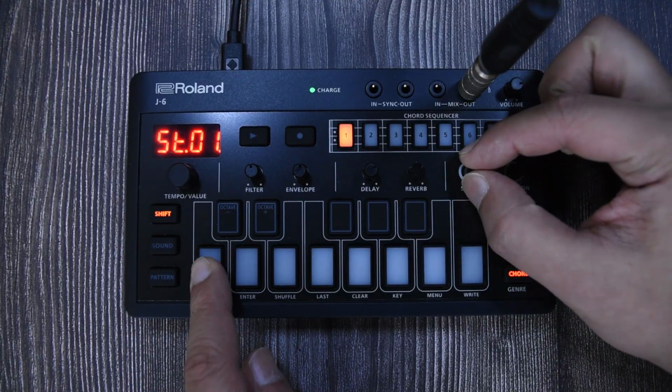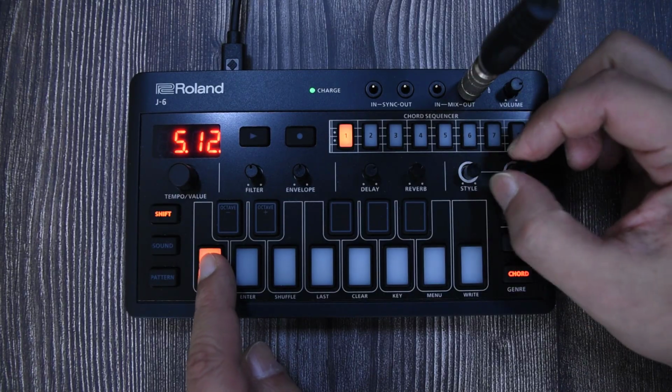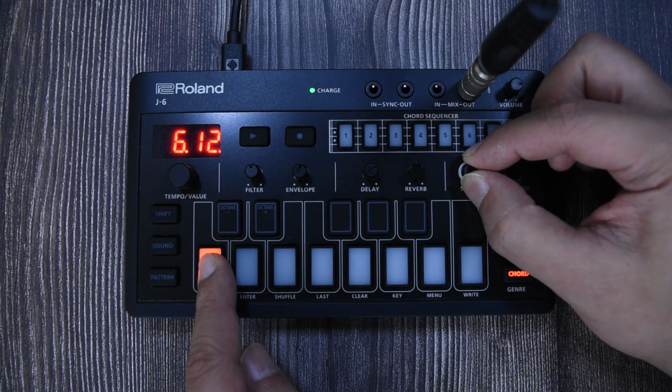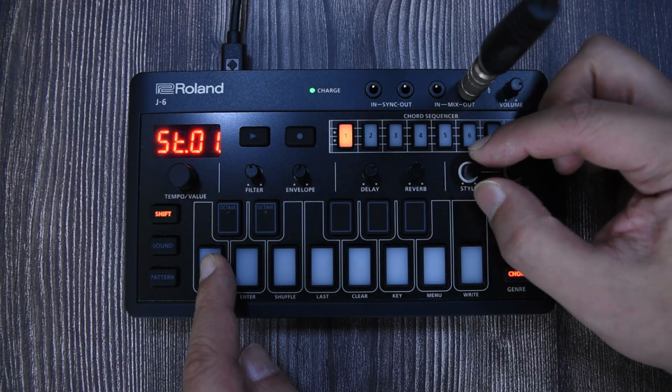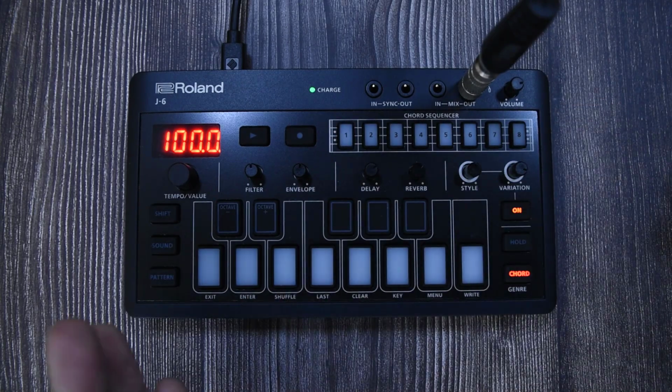Maybe in this case, let me just find something cool. All right, I kind of like that one. The 5 and the 12, that's fine. So I'm not recording anything. I'm going to get out of step recording.